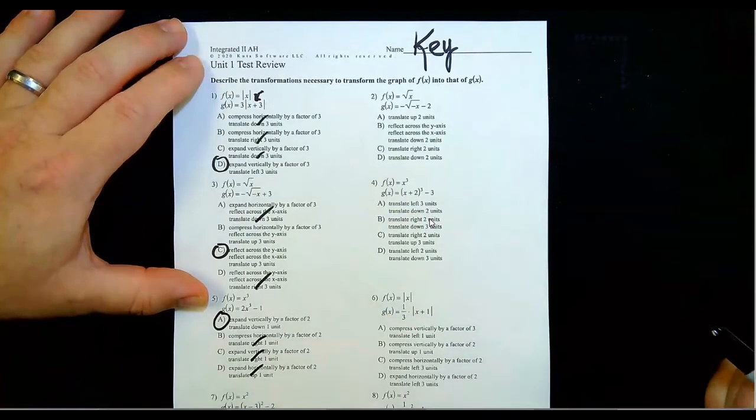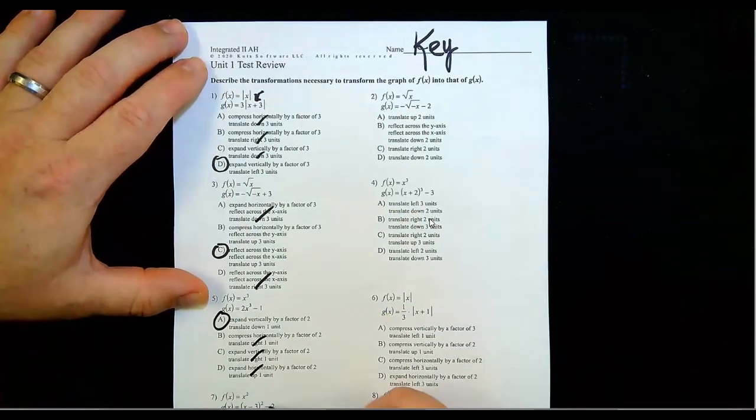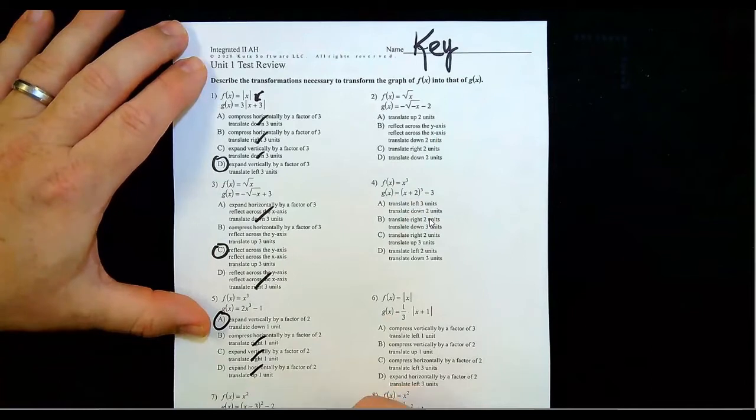This one, -1 is going to move it down 1. Easy. This one, it's going to move down 2. This one says down 3. I know this is down 2, so it's B.